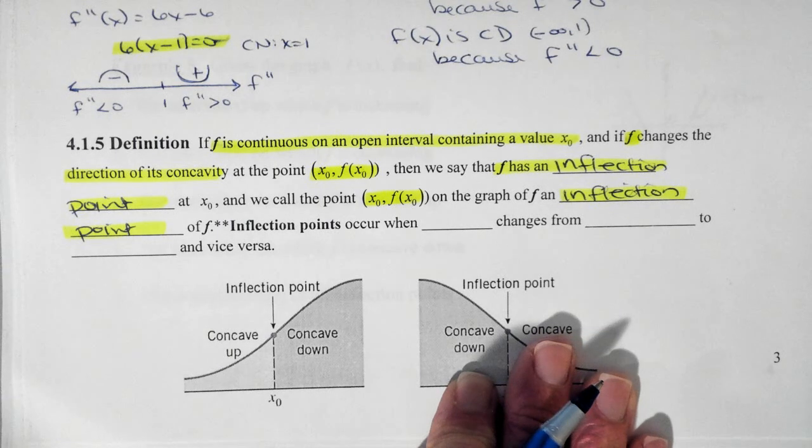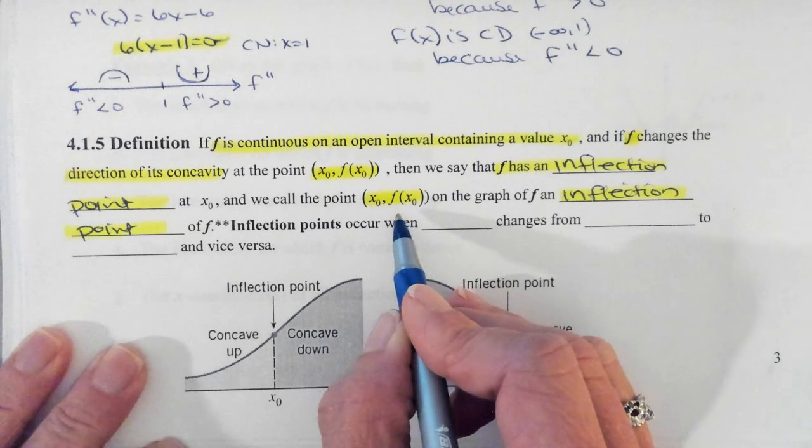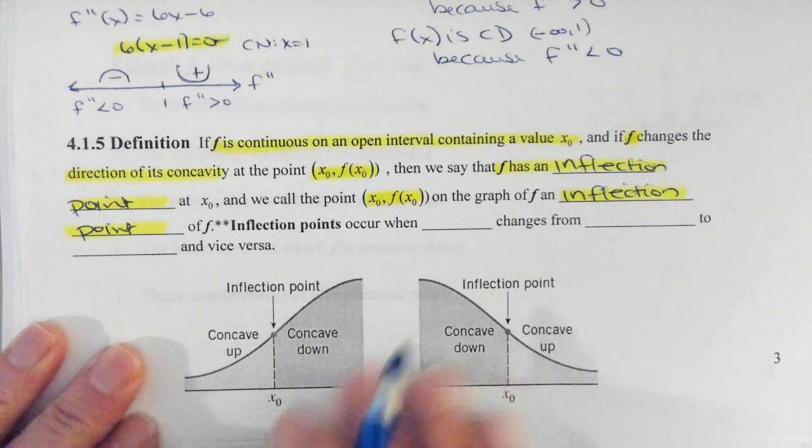They might ask you for just the x-coordinate, which is definitely the easier, because then you just have to provide x equals. But then if you wanted the actual point itself, how do I get the y value? Plug your x value where? Into the original, because look at this notation. It says f of x sub 0. Not f prime, not f double prime. So you'd have to plug into the original.